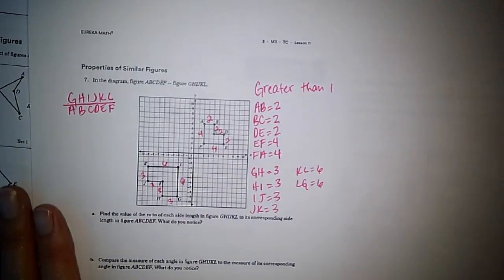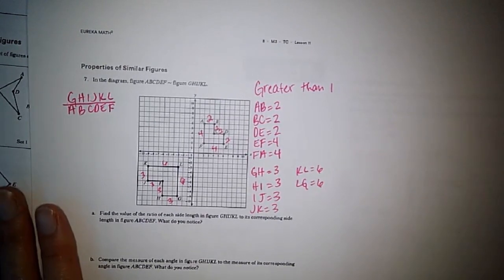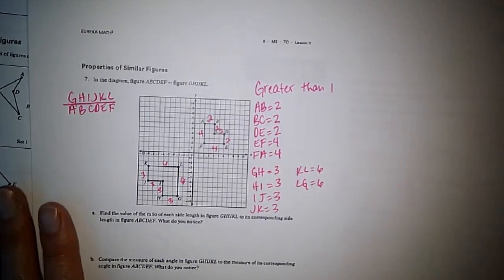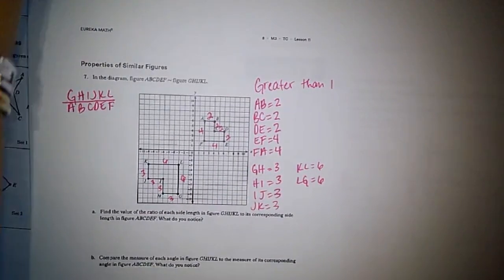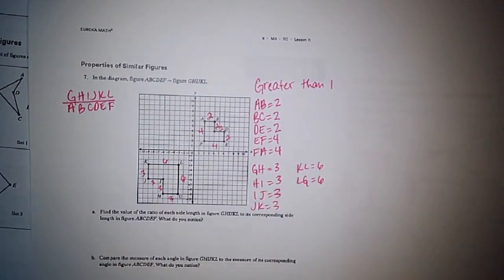So it's going to tell me what I need to put on top of what. Watch. If I cover, I need something cool to cover. It's not really going to cover it. It's just going to make it look like it's not there, sort of. That means that I'm going to put GH over AB.